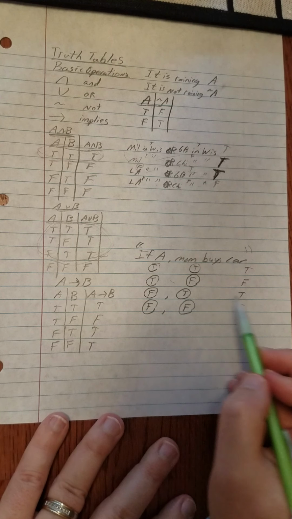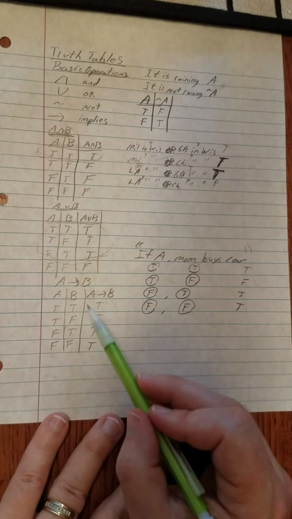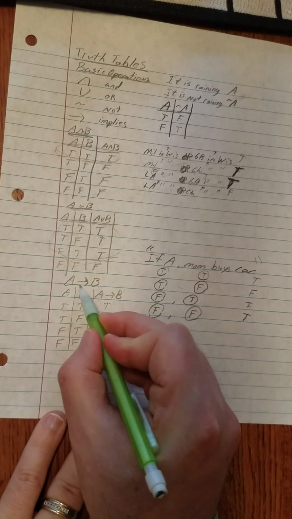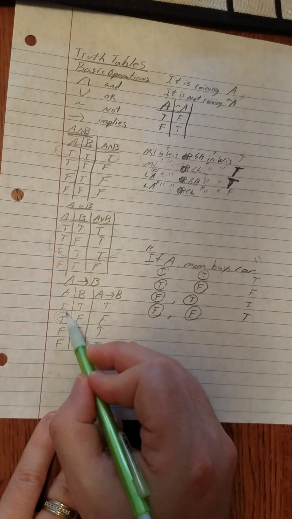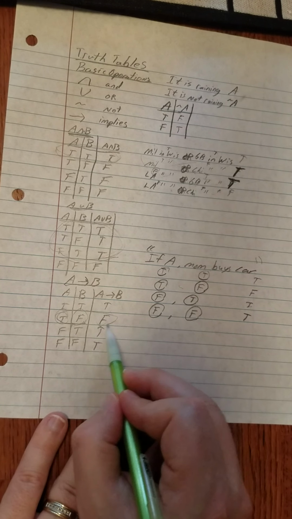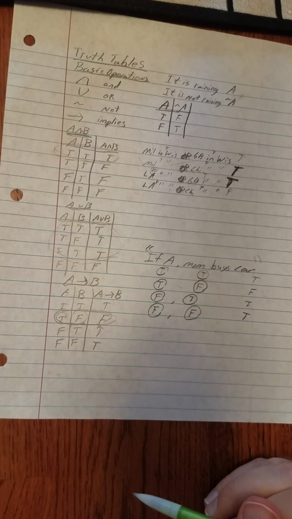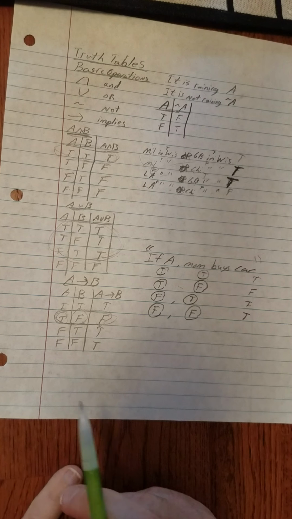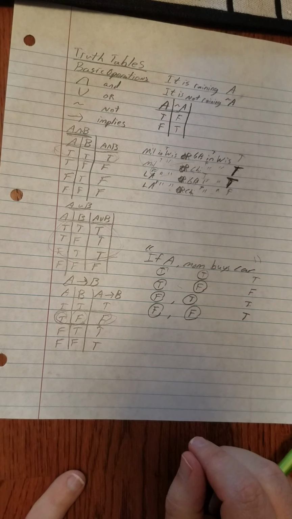So that one is actually true. Now what I always tell students to remember this truth table is the only time it's false is when the first statement is true and the second statement is false. That's the only scenario where you would write false. All right, so those are the operations.